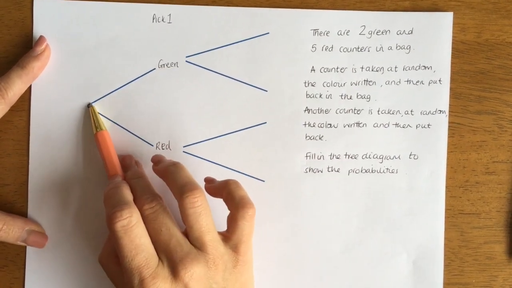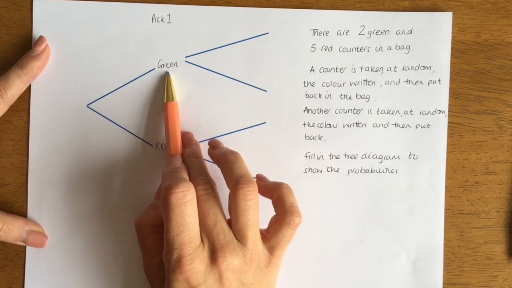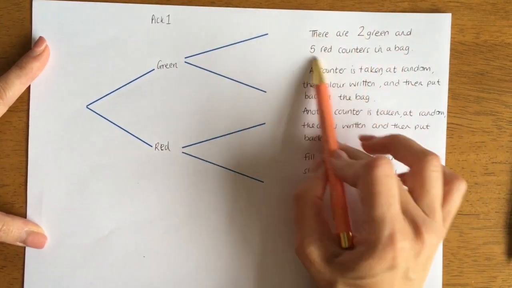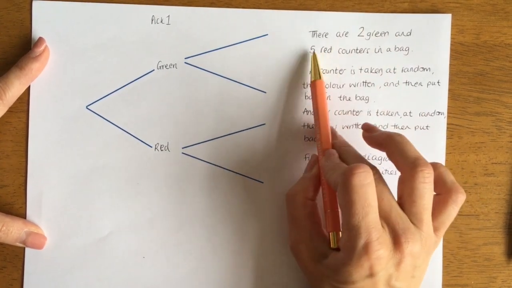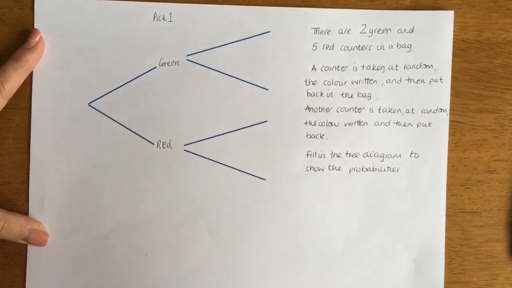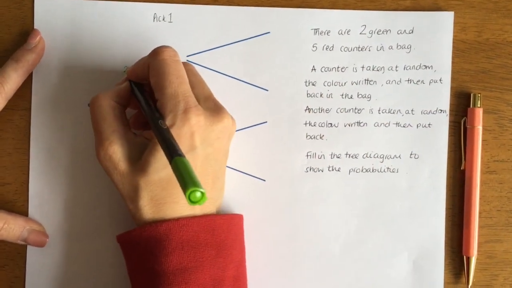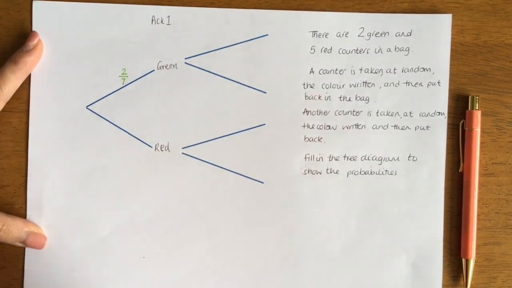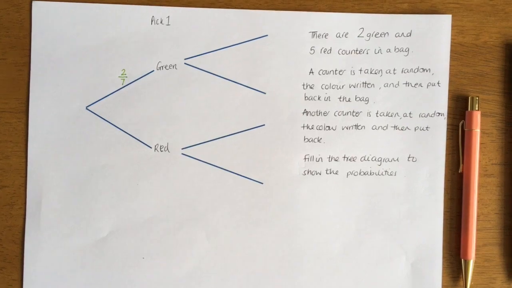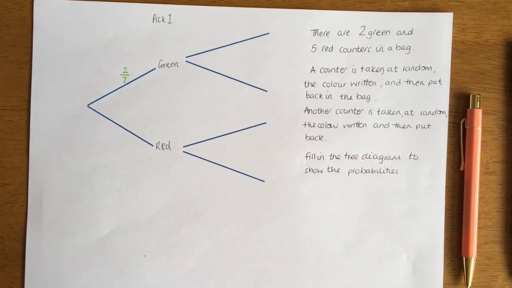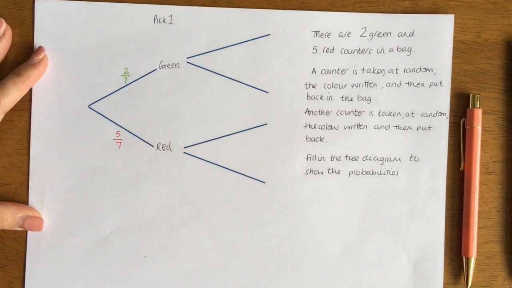So if I follow this branch here, it's telling me that I'm going to be choosing a green. What's the probability of picking a green out of the bag? Well, there are 2 greens and there are 5 red, so there are 2 out of 7, because there will be 7 counters in the bag altogether. I need to do the same on the other branch. What would the probability be of picking a red? Well, 5 out of 7.